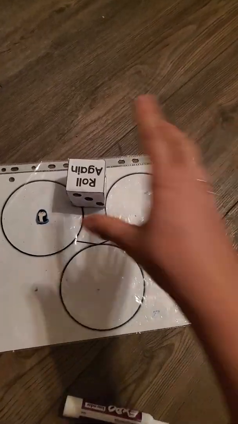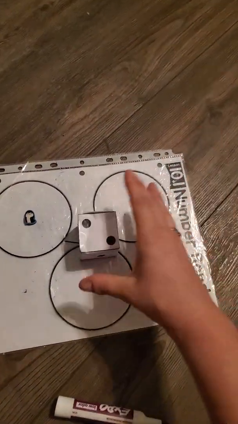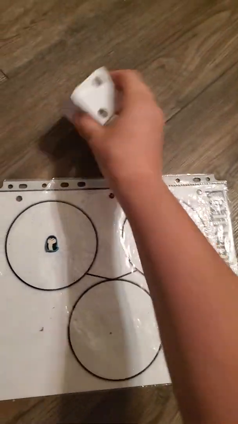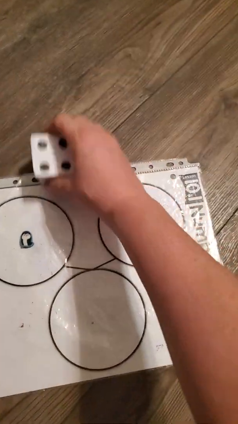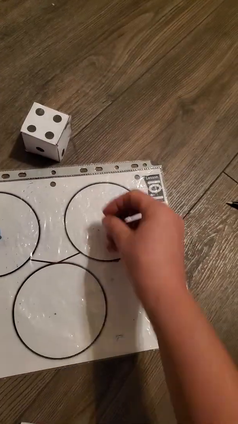Now I'm going to roll it again. Oh, it says roll again, so I'm going to roll again. Oh, it says 2. We just did that. Isn't that silly? So I'm going to roll it again because we just did 2. Oh, let's do 4. Okay. So now I'm going to put 4 counters in the other bubble.